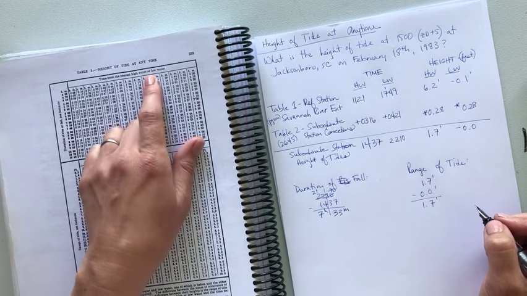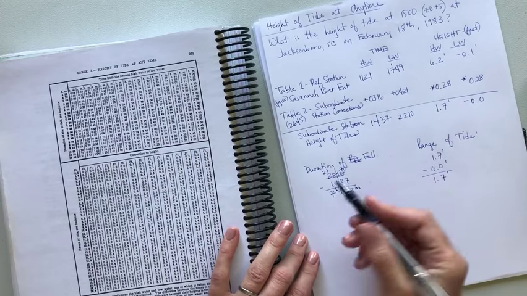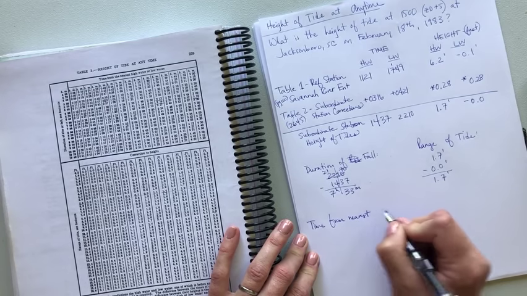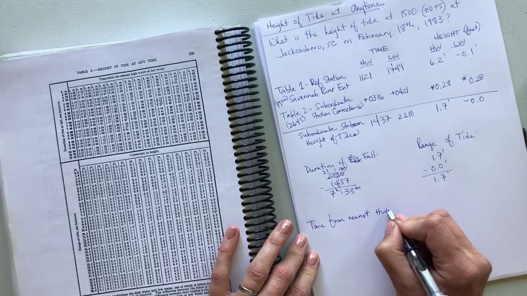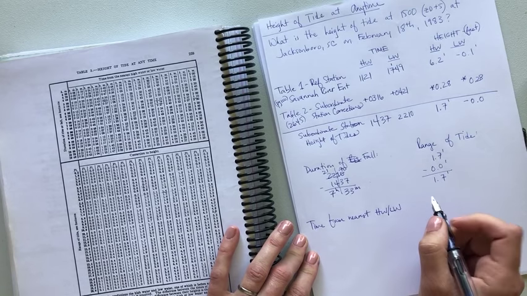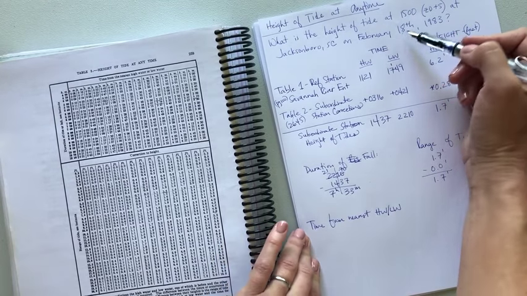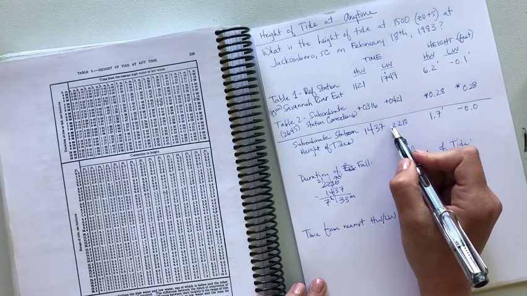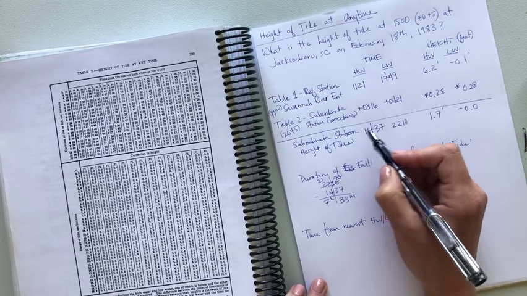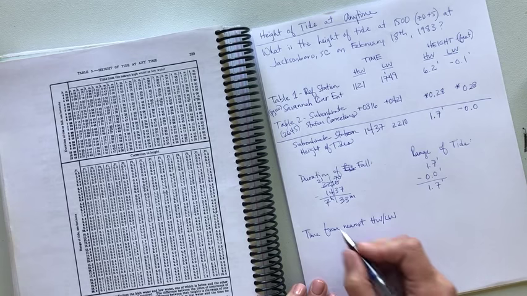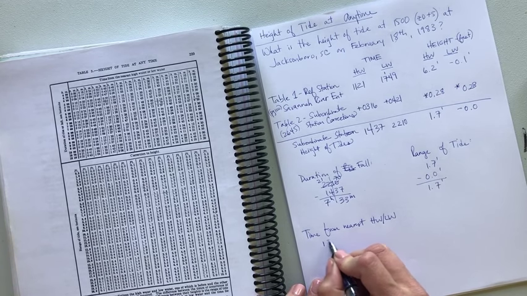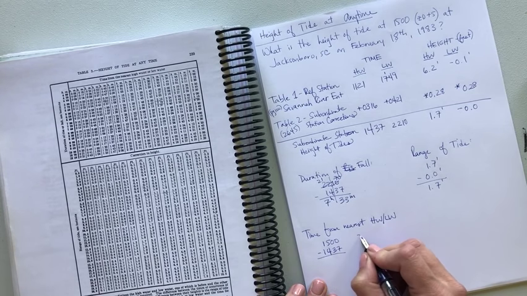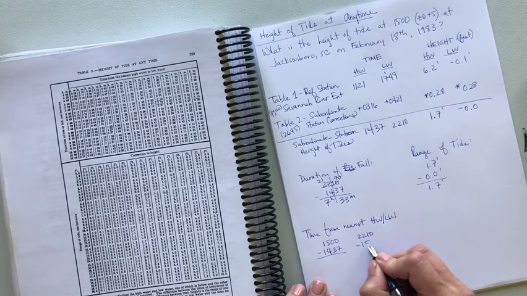The time from nearest high or low water I have to determine by comparing the desired time of 1500 with each of the times for the events, and whichever is closer, that's the time I'll be working with for my interpolation. So I take 1500 and I see how close it is to 1437. And then I take 2210 and I see how close that is to 1500.